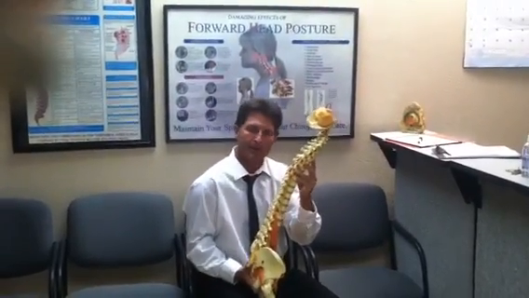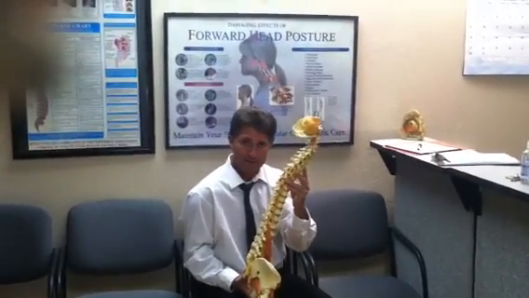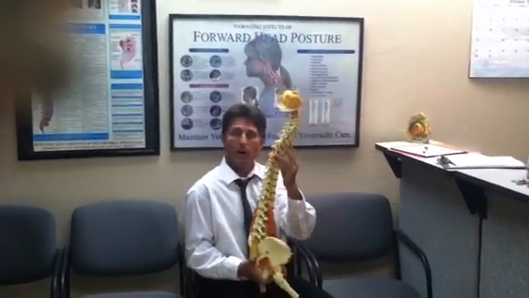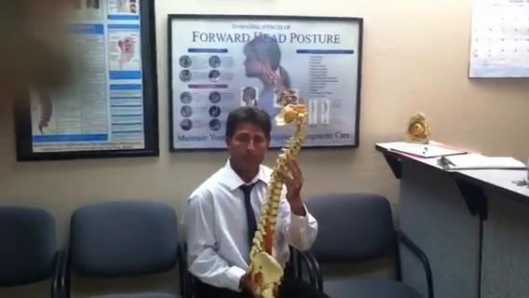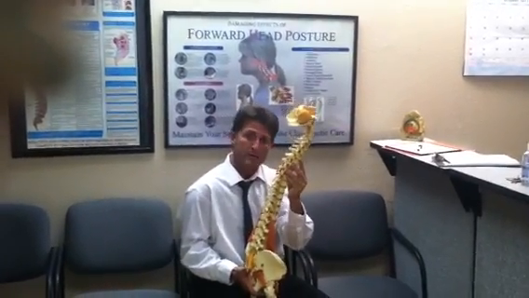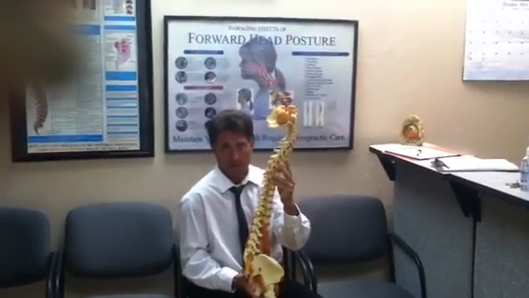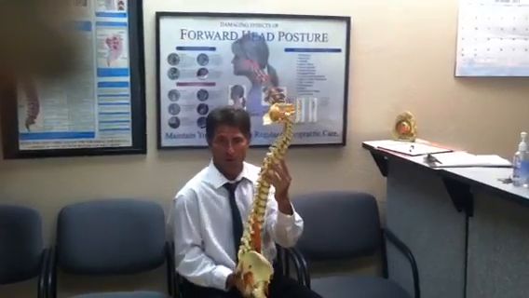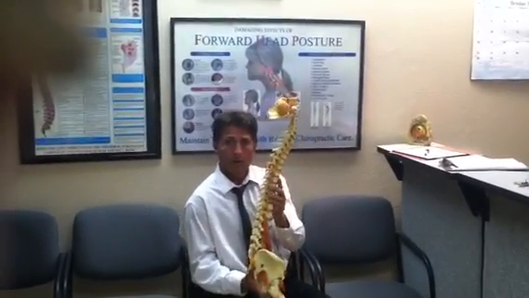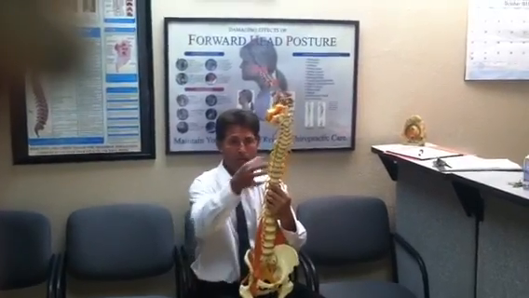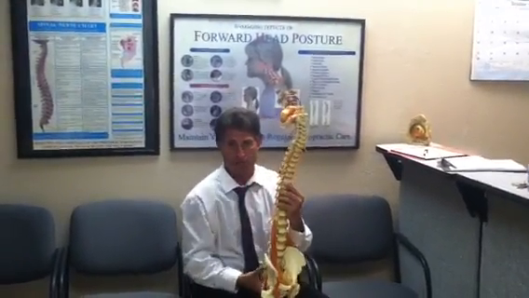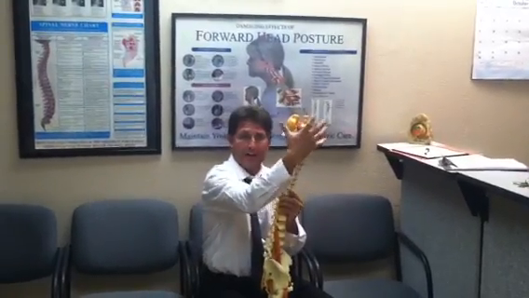Today I'd like to explain to you what chiropractic is and what it can do for you. This is a model of a human spine, and the human spine consists of 24 bones called vertebrae. And within these bones is your spinal cord, and then coming out from the sides of these bones are what are called spinal nerves. The spinal cord attaches to the brain.